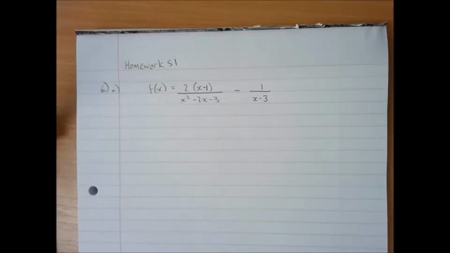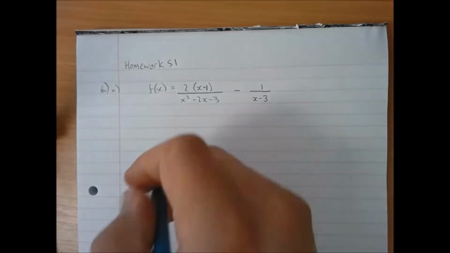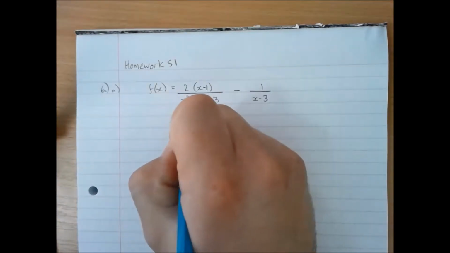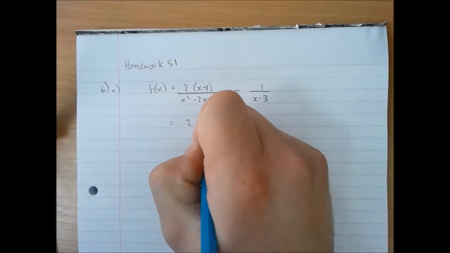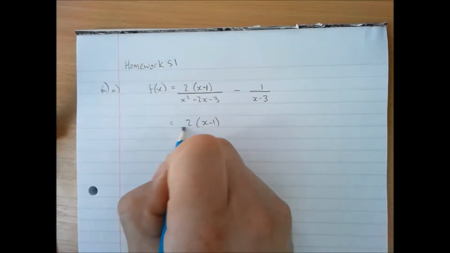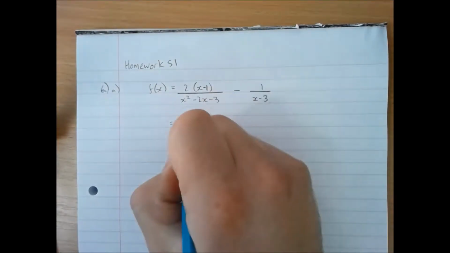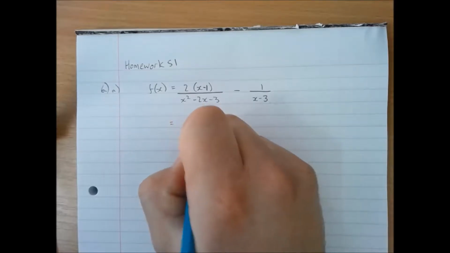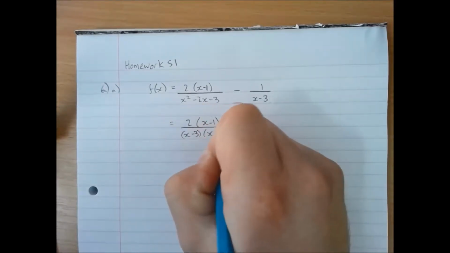Homework S1 question 6. Part A. We've got a function f(x) defined as shown on the sheet, and we need to show that it can be rewritten as 1 over x plus 1. We want to start by factorising the denominator of this function, and x squared minus 2x minus 3 can be factorised to get (x minus 3)(x plus 1).